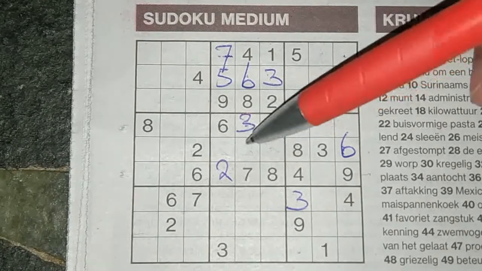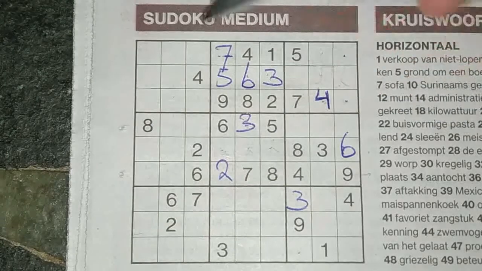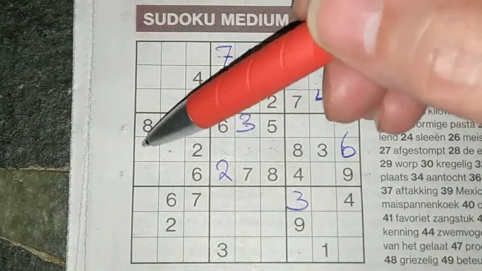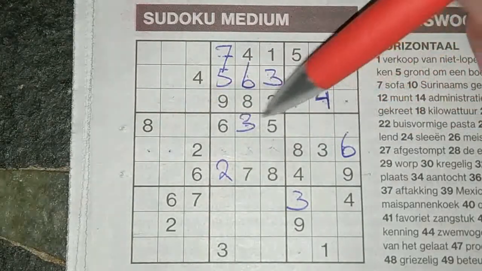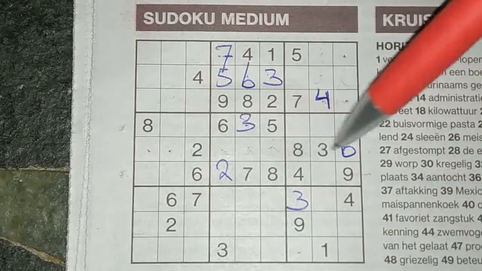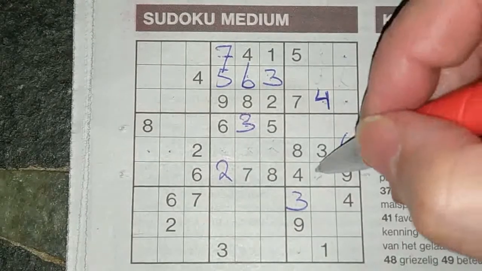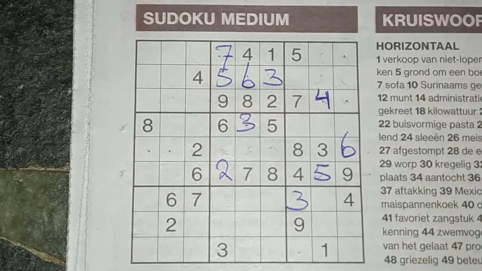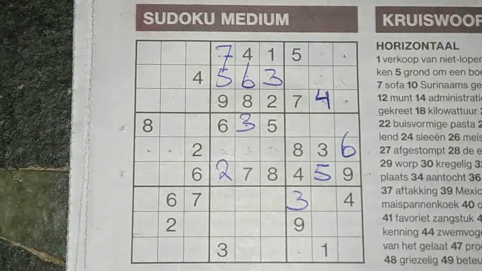That means there cannot be a 5 in the middle row in one of these 3 boxes. So the 5 should be here or there in one of these 2 boxes. So we have a 5 in this row, a 5 in one of those 2 boxes. So in the row below, the only place for the 5 should be here. Alright.